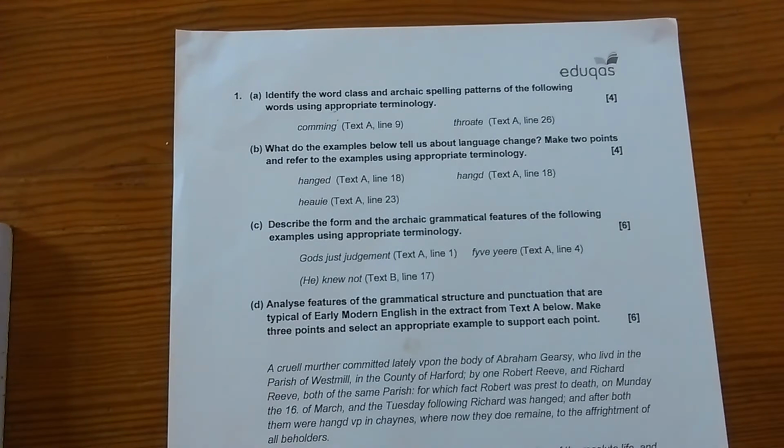And very importantly, your scrapbook portfolio, which has got a collection of data that you can use, and you can pick out unusual spellings and identify word classes and archaic spelling patterns in those texts. The key here is to do exactly what the question asks you to do, which is, as I've said, identify the word class, spelling pattern, and use terminology.